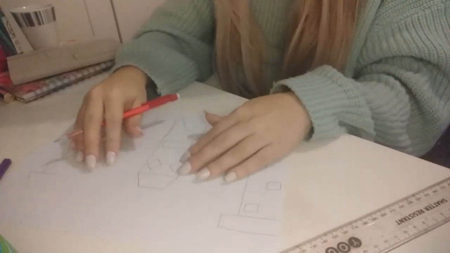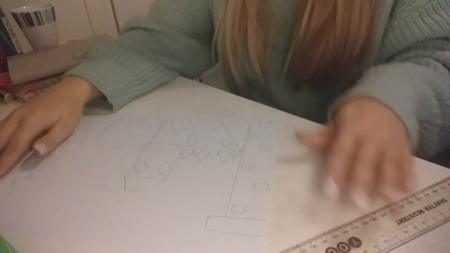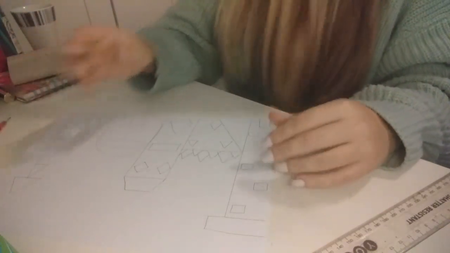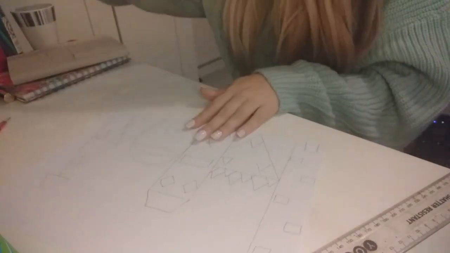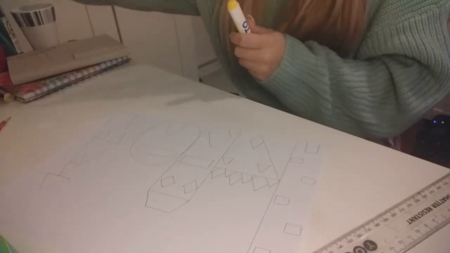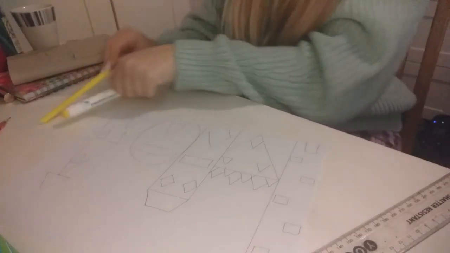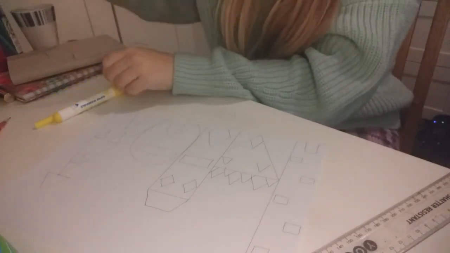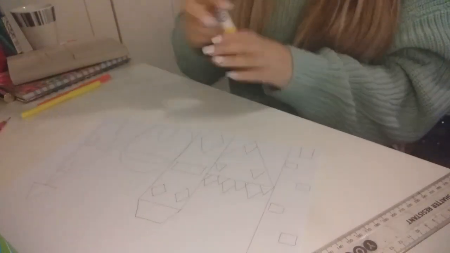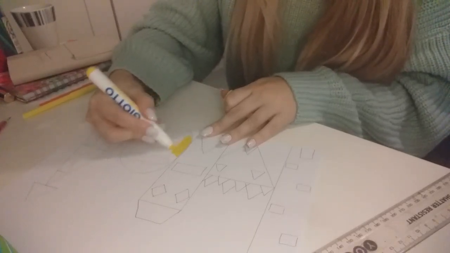You can colour in your background. That is fine. But in order to colour in the buildings, you're going to need 2 shades or 3 shades of similar colours. So for my circle building, I might choose to go for a yellow and a different shade of yellow. So I've got 2 shades of yellow here. You could use an orange if you want to, or you could use red to make it more of a fiery toned house.